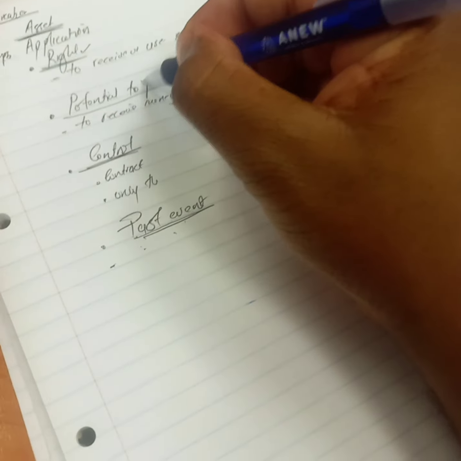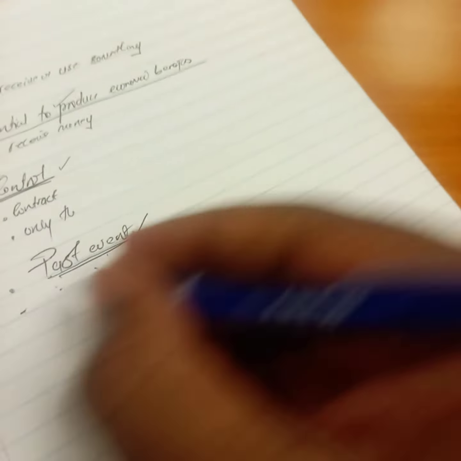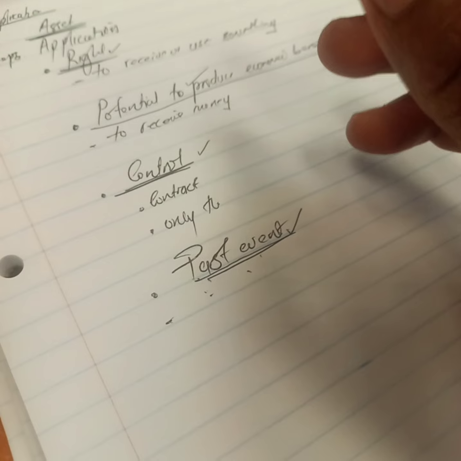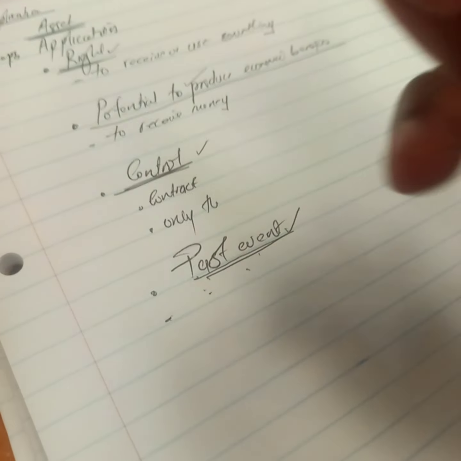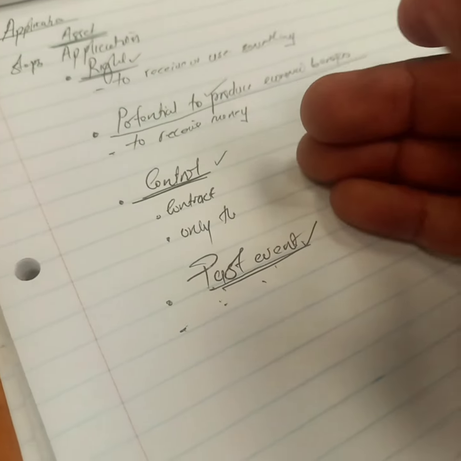Then step number four, you do your recognition criteria, and with your recognition criteria, the relevancy and faithful representation. That's what's for asset.